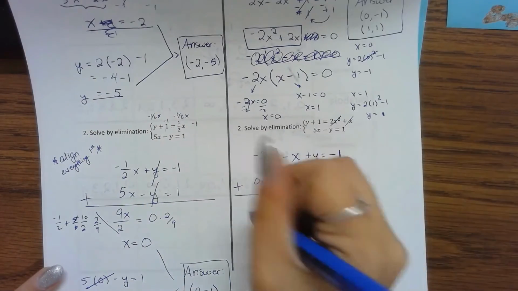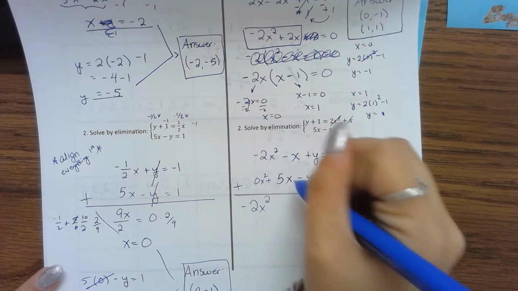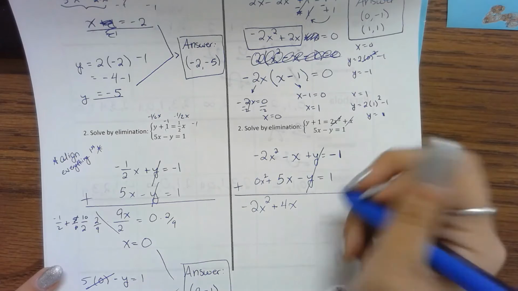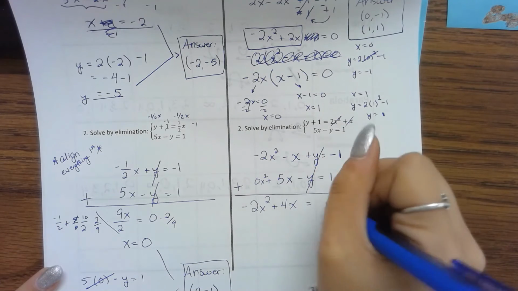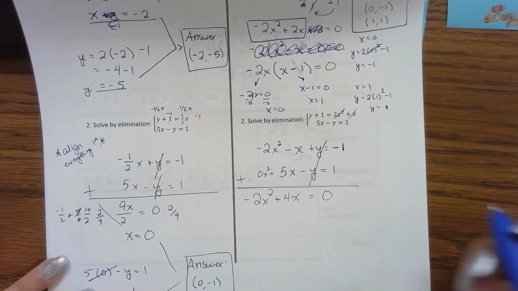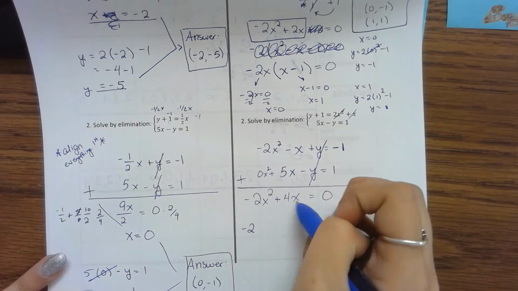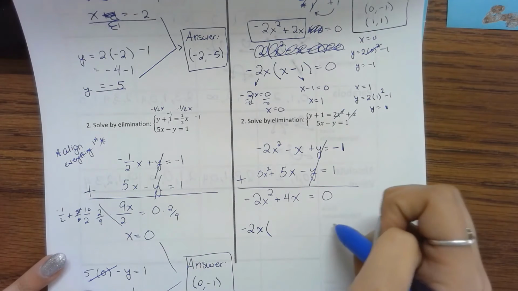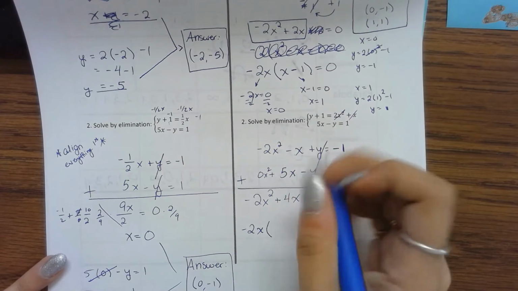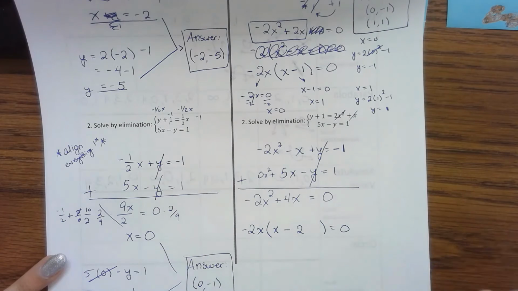Again, we're going to add going down. We get -2x squared. -1x plus 5x will give us a +4x. That gives us 0. And if I add -1 and 1, sorry, that is 0. I notice that -2 goes into both, and they both at least have an x. So again, we're factoring out the GCF. And if I divide everything by -2x, we're left with x minus 2 equals 0.